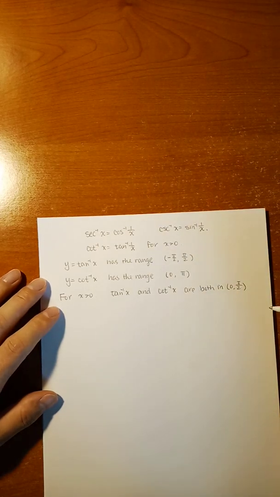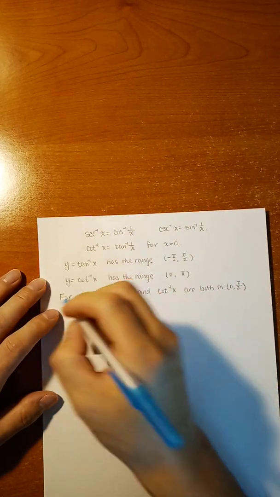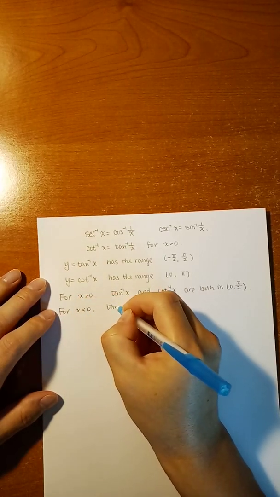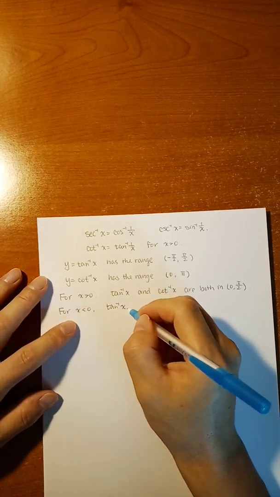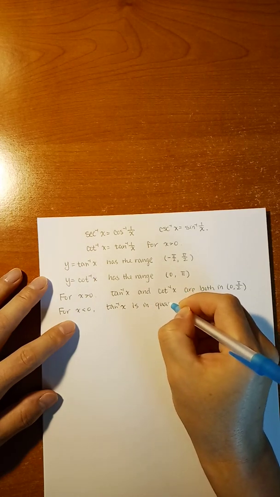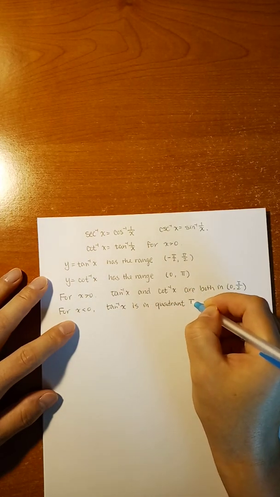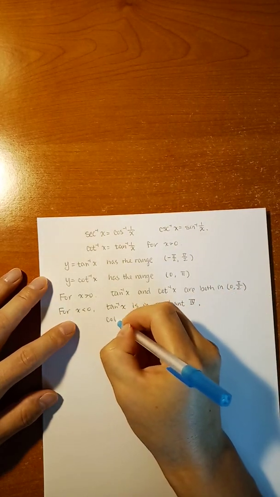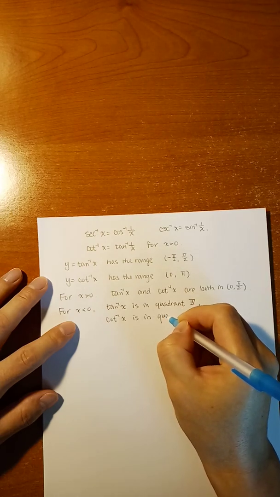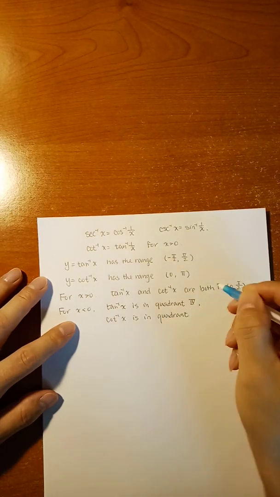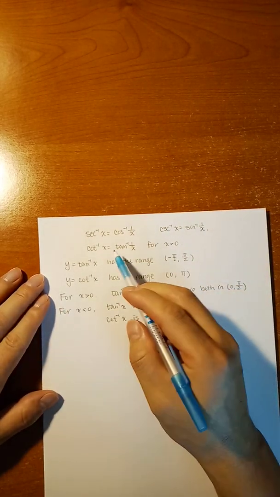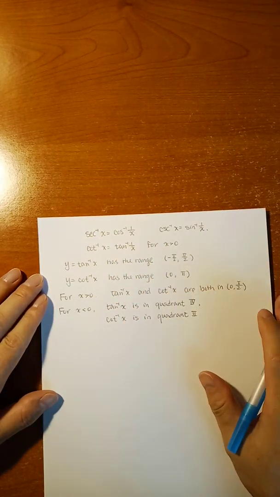When you have a negative x, tangent inverse of x is in the fourth quadrant, and the cotangent inverse of x is in the second quadrant. They are even in different quadrants. So for negative x, they are never equal to each other.